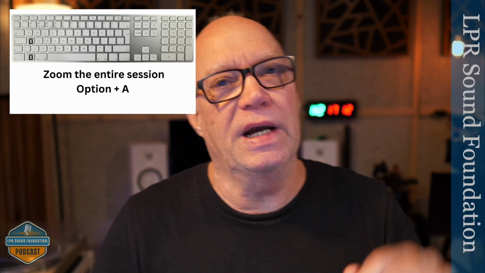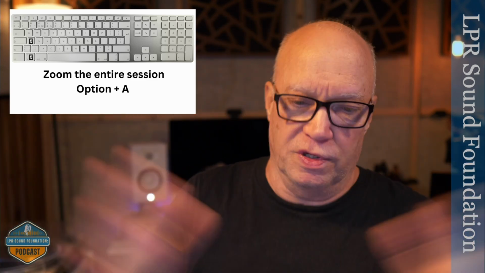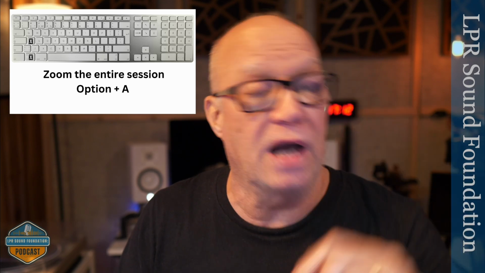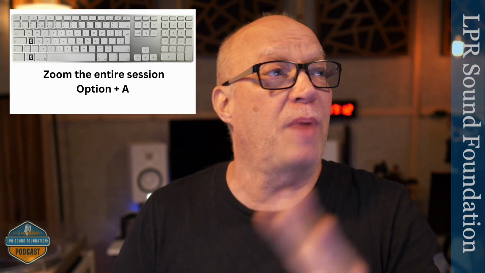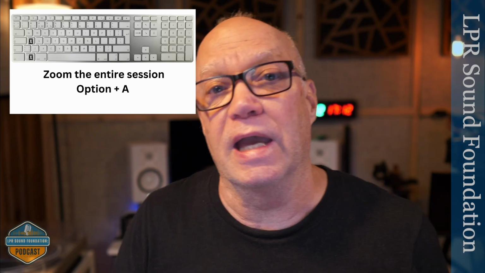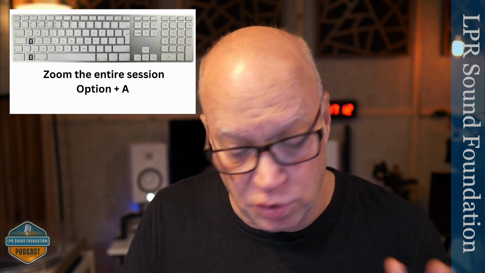Sometimes you've been zooming in and out, zooming on this, zooming on that, you zoom in a region, you zoom in the whole thing, making your waveforms go up and down so you can see things, and you just want to get things back to the default setting of the zoom. It's Option A on a Mac keyboard. Option A. I think it's Alt A on a PC. I'm not too sure.